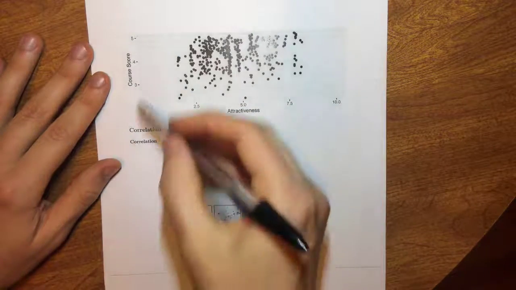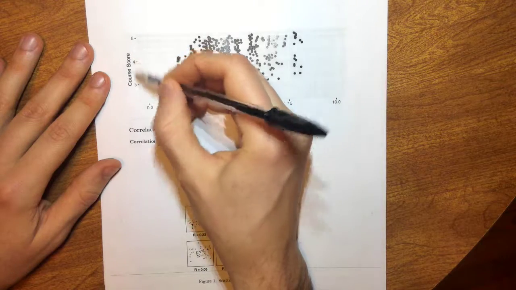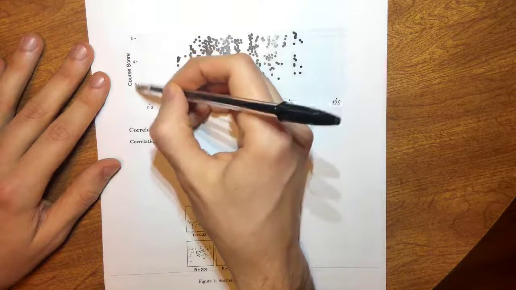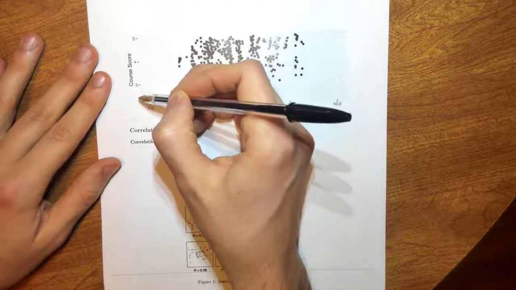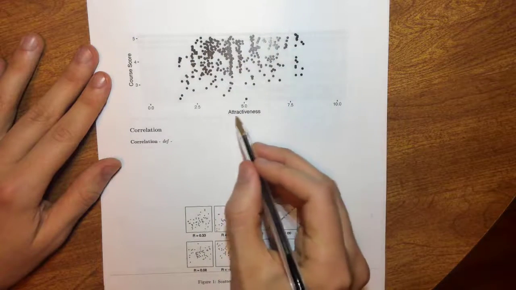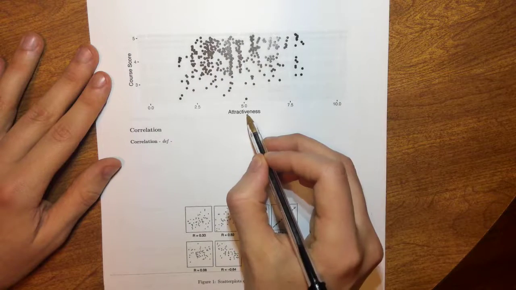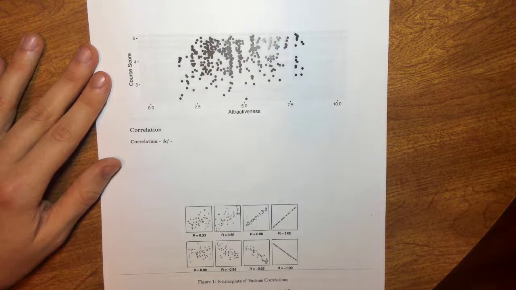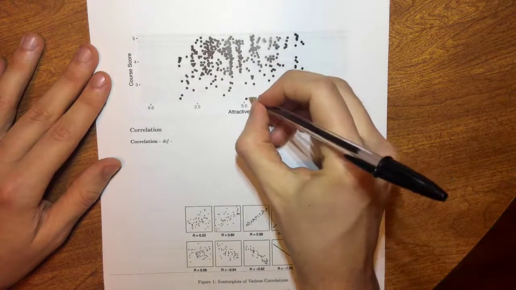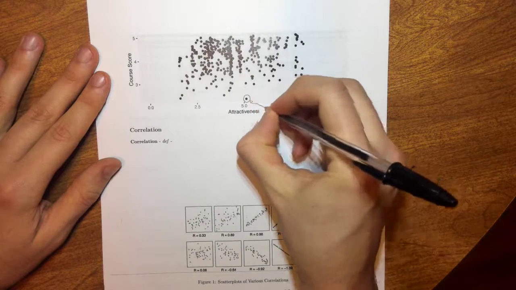We're going to put what we typically think of as our response variable, course score, on the y-axis, and what we typically think of as our explanatory variable, in this case attractiveness, on the x-axis. Then on the plot, each point represents a course.